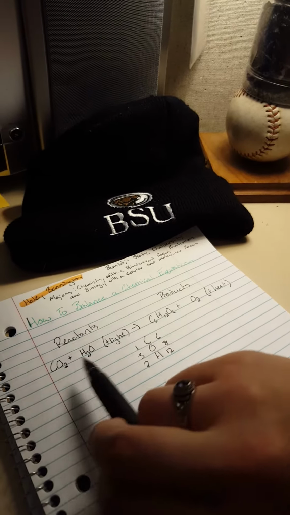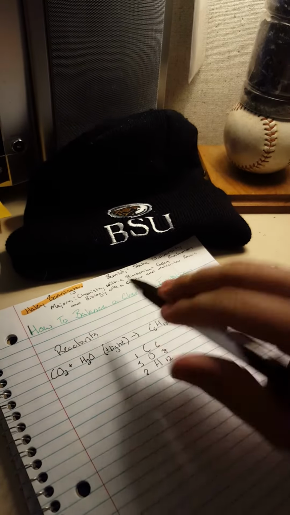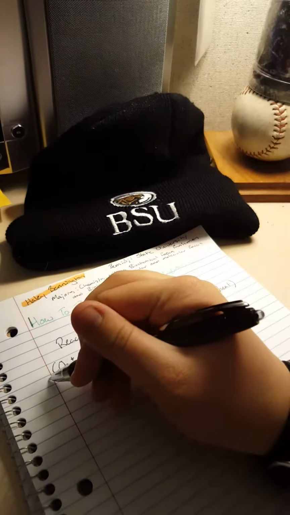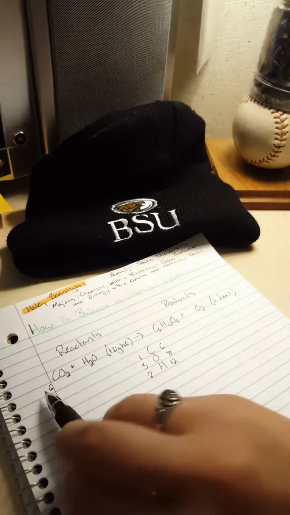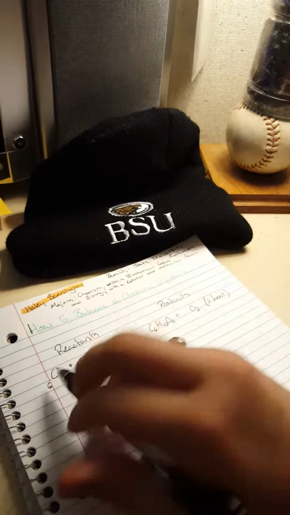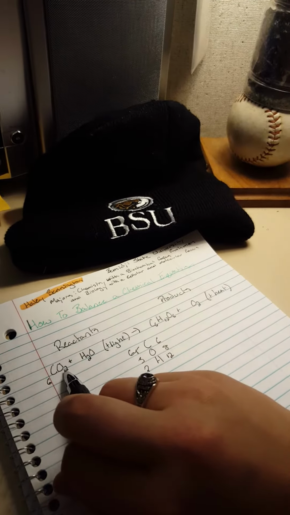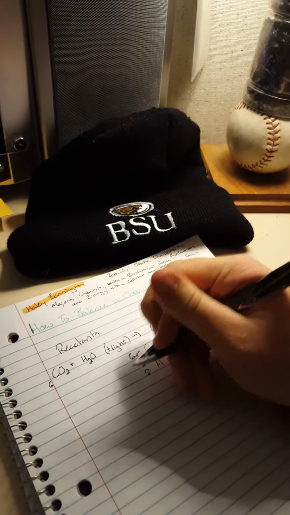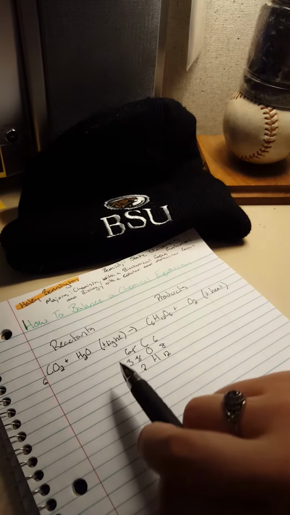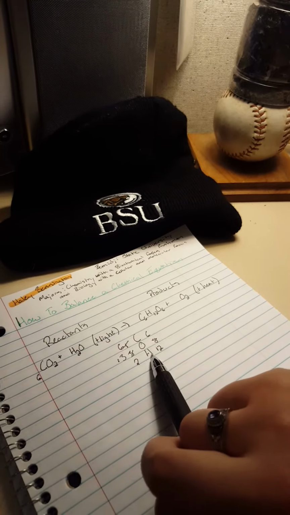So the difference is there's one carbon on this side, 6 carbons on this side. So we have 6 divided by 1 is 6, so we have 6 times 1, 6 carbons on that side. But that 6 is also going to affect these oxygens, so we now have 13 oxygens. Okay. Now, because the carbons are balanced, we're going to move on to hydrogens.